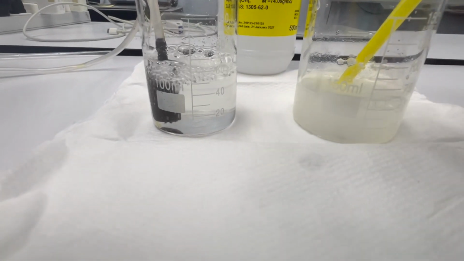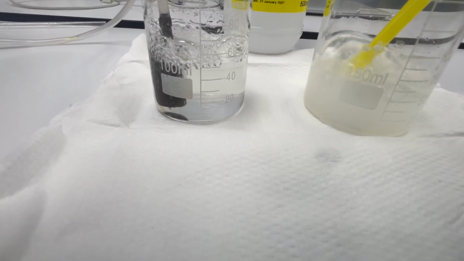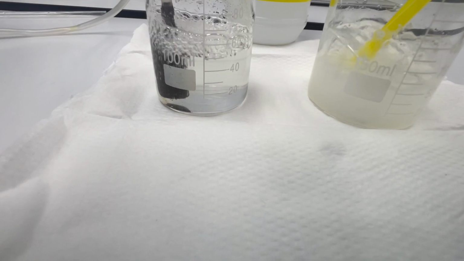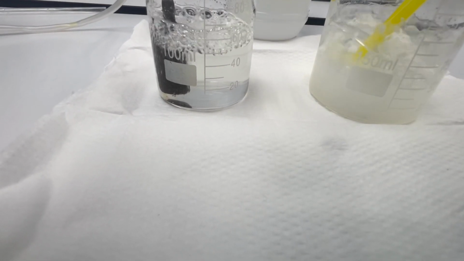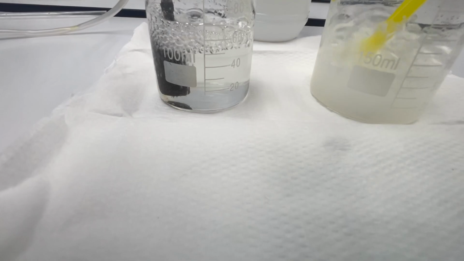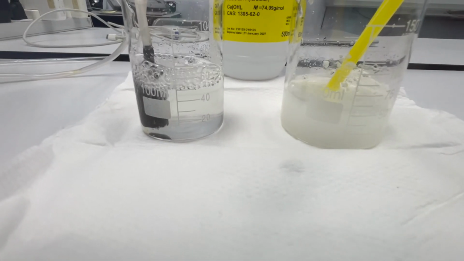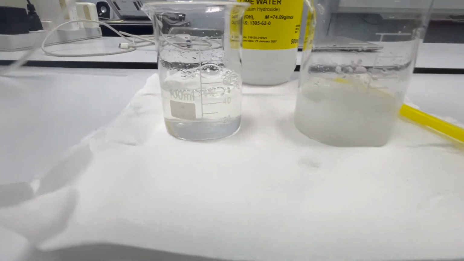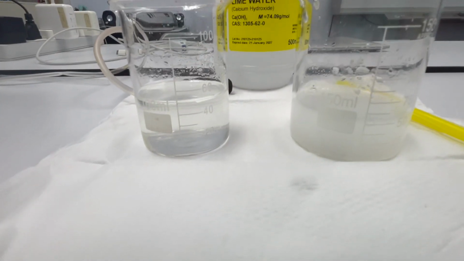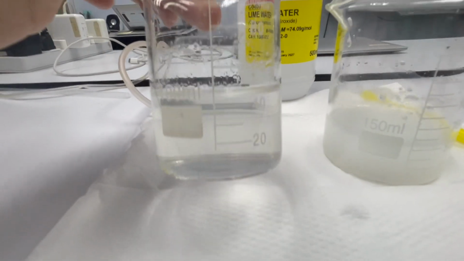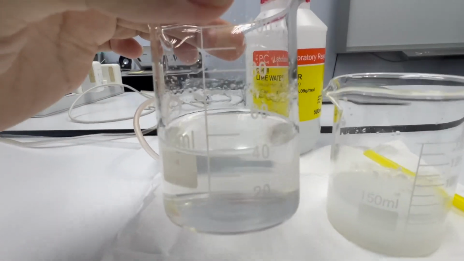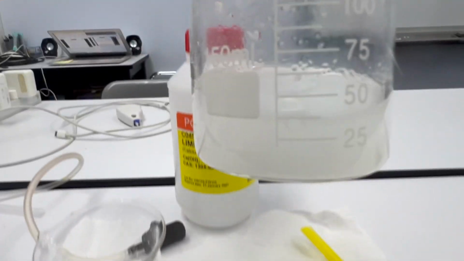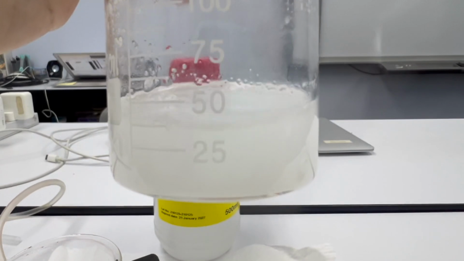See? So, let's take a look over here. You can see that in both beakers, the one with the normal air remained clear, but the one that I put the exhaled air into, you can see it obviously turned very, very cloudy.